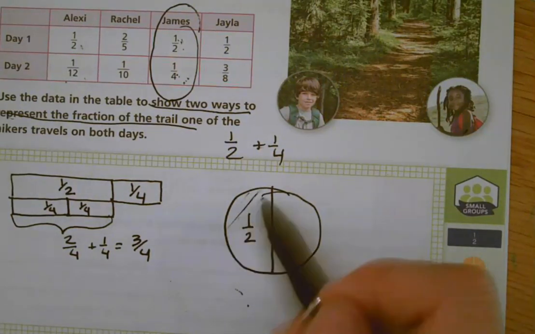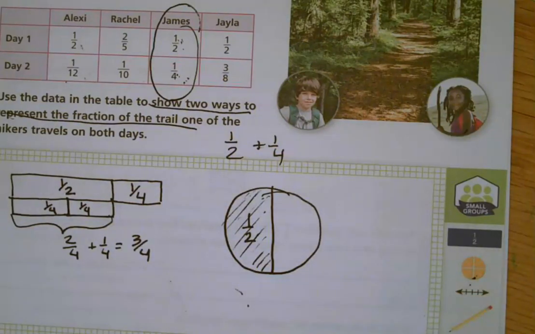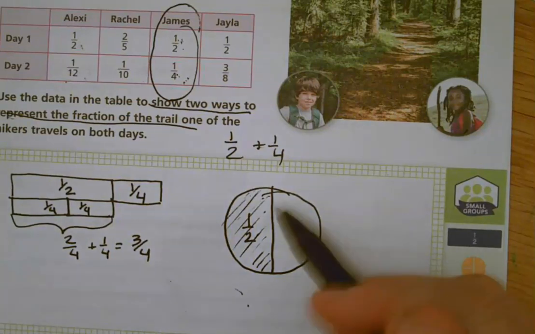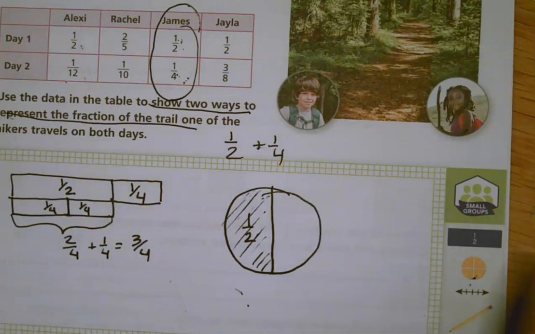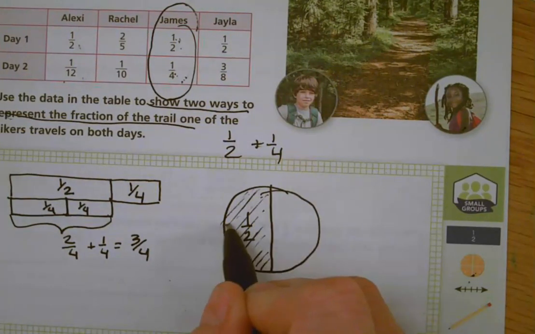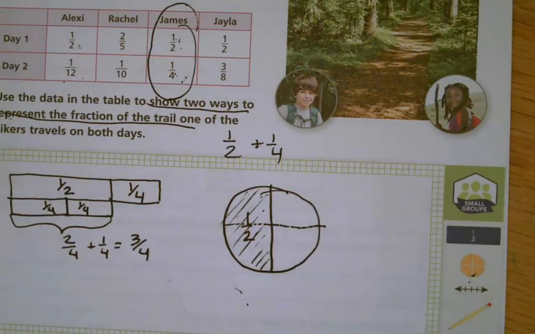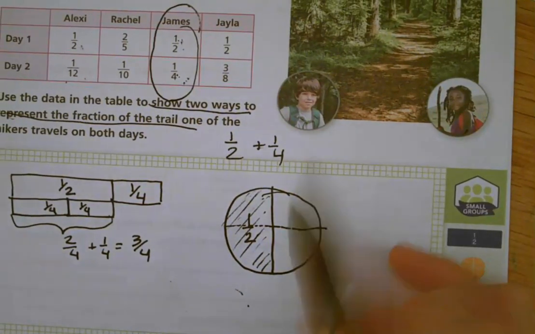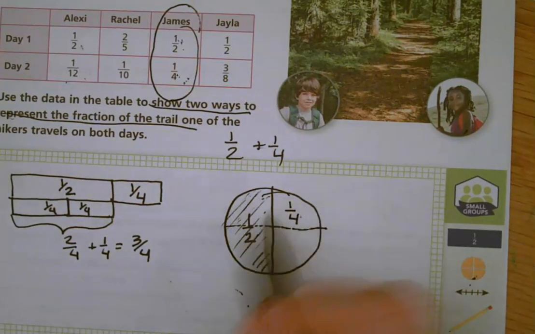I'll shade that in. Now I have to add 1/4 to it. I know this is not 1/4; this would be a half. But if I cut across here like this, I know that this is 1/4. So that's my 1/4, and I still have my 1/2 over here.